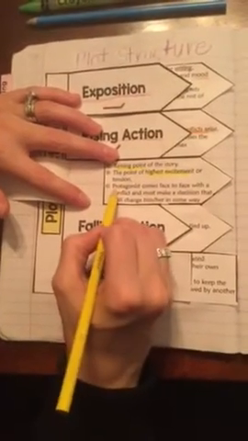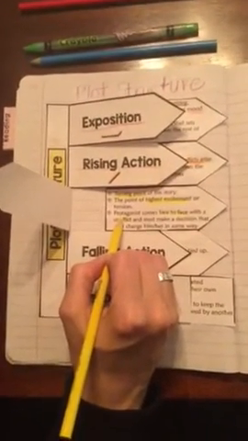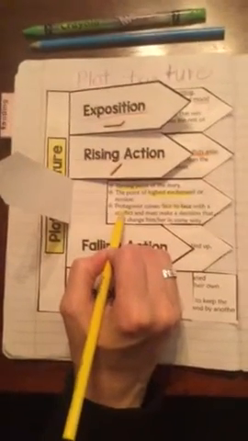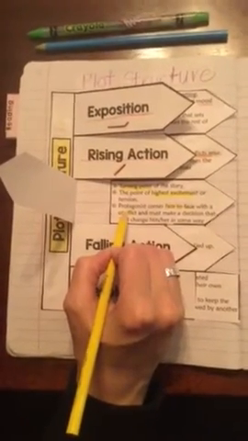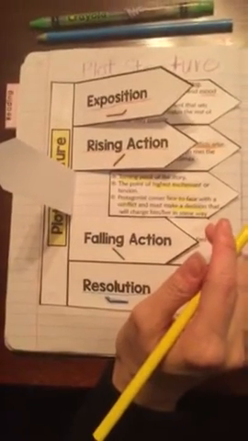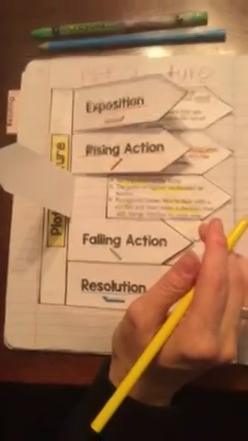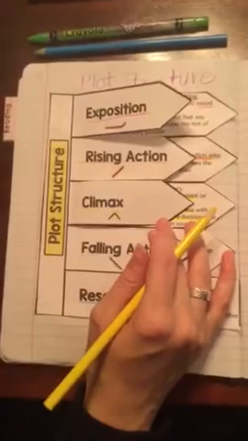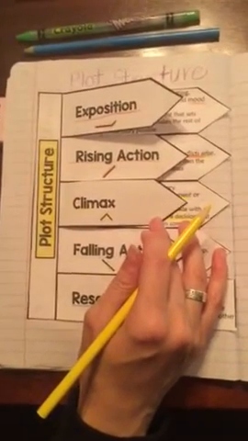This is where our protagonist comes face to face with the conflict, and they have to figure out a way through it. They have to make a decision. What am I going to do? I either have to beat the bad guy, figure it out. The character has to make a decision. We also sometimes call it the OMG moment, because it's the moment in the book where you as the reader are just like, oh my gosh, what's going to happen? That's the climax.